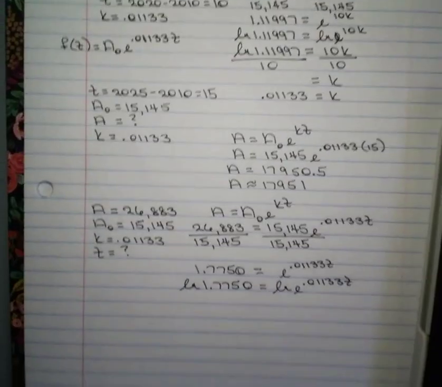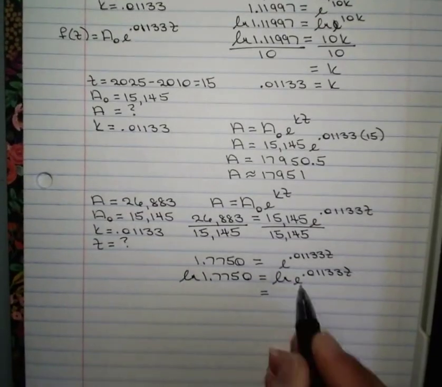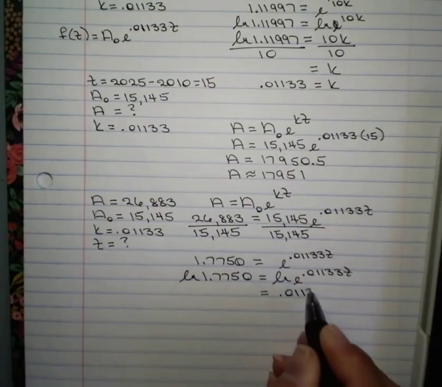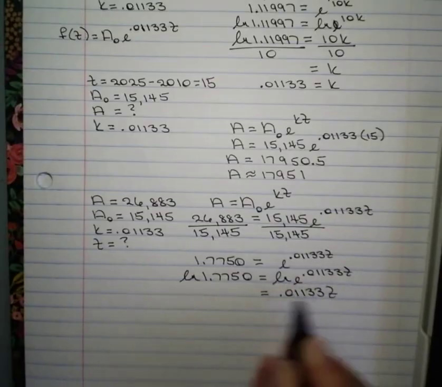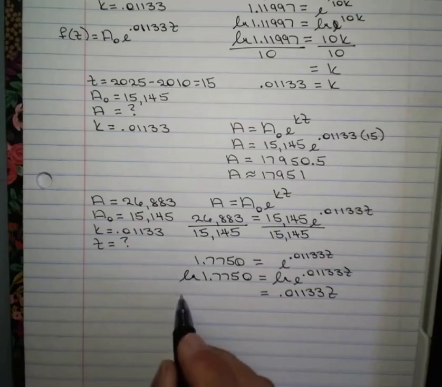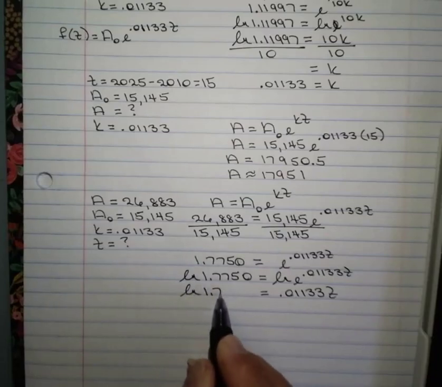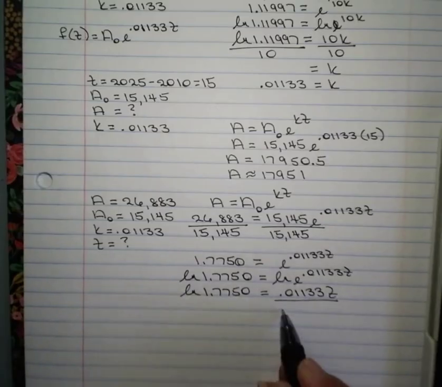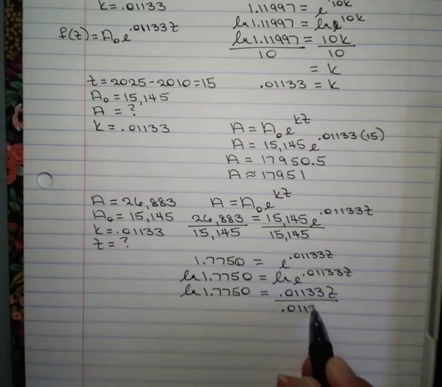All right. Doing this side becomes equal to the exponent. And over here, what I've got is the natural log of 1.775. You don't have to write the 0. And what I'm going to do in the end of this is divide both sides by 0.01133.